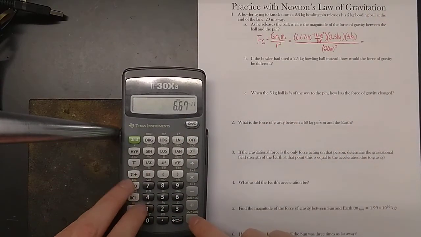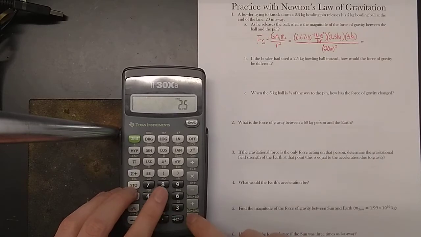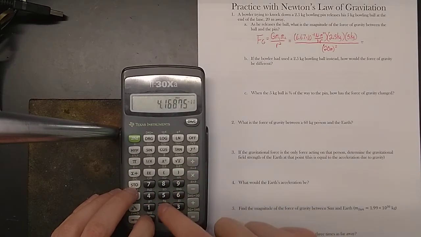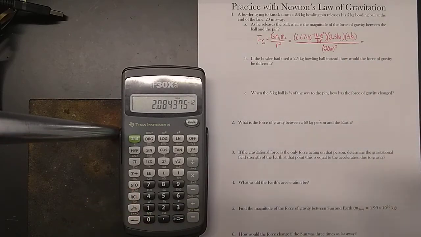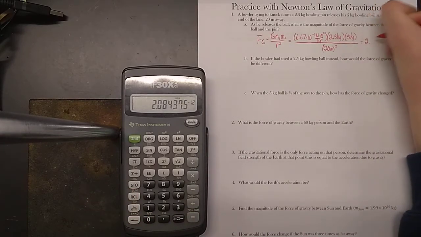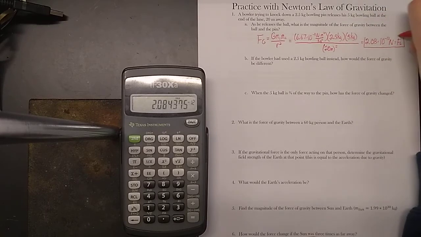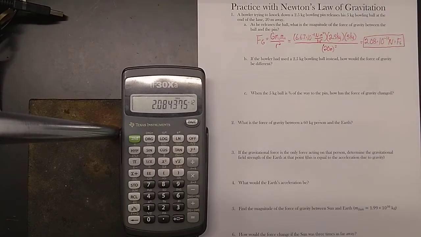6.67 EE negative 11 times 2.5 times 5 divided by 20 and divided by 20 again because it's squared, and I end up with a force of gravity between the pin and the ball of 2.08 times 10 to the negative 12 newtons. Very small, and that makes sense because we're dealing with normal size objects. That's extremely small. That's basically not noticeable, but it is there. The force of gravity works between all objects.